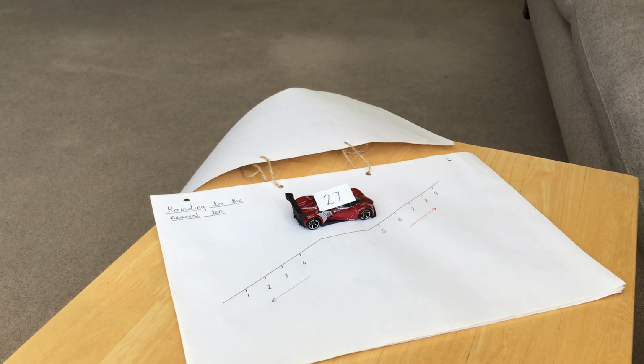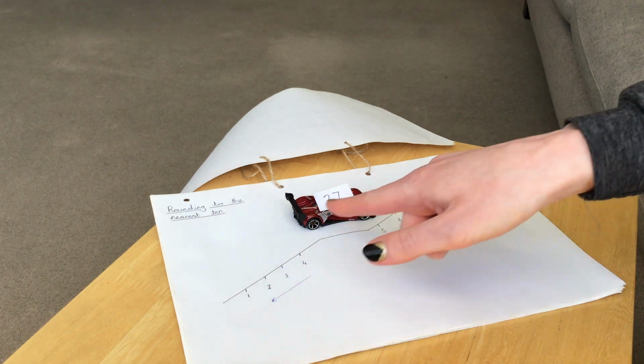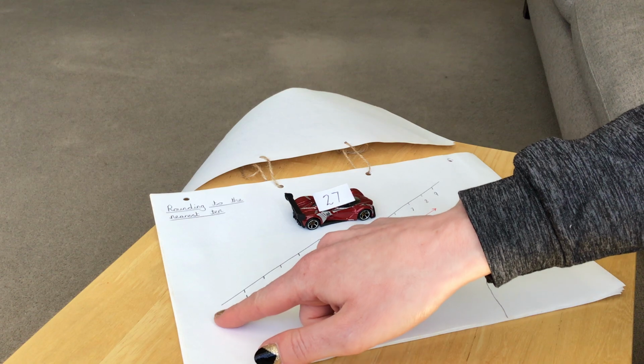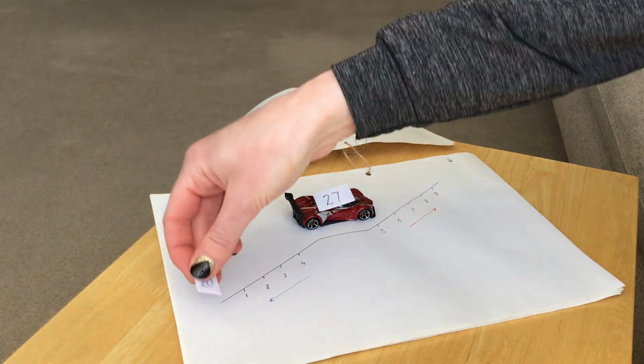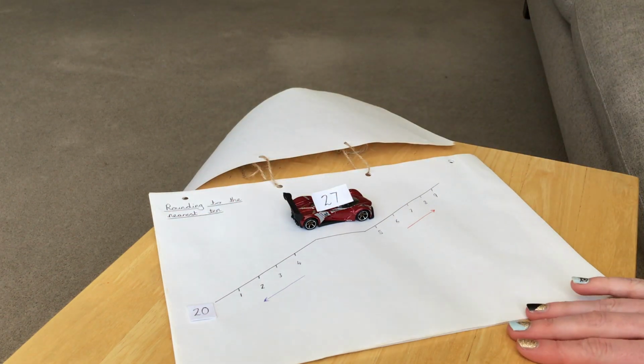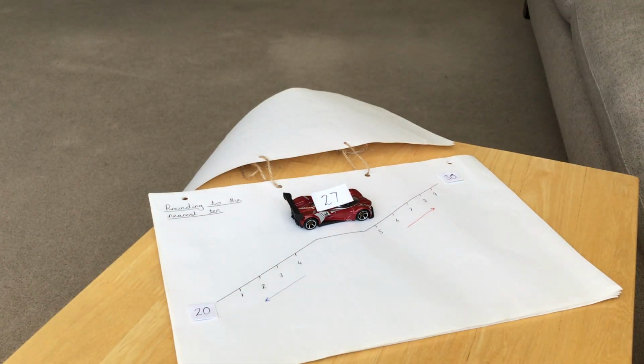And when I'm rounding to the nearest 10, it's really important that I know which 10s this number comes in between. So which 10 comes before 27 and which 10 comes after 27. Now we should all know that. We've got 20 that comes before 27 and we have 30 that comes after 27.